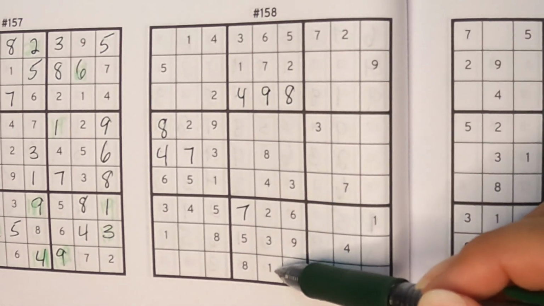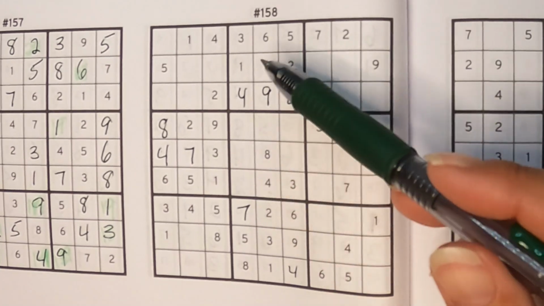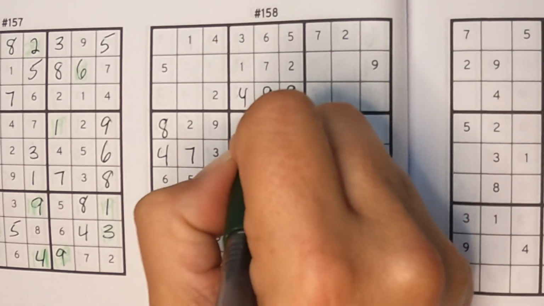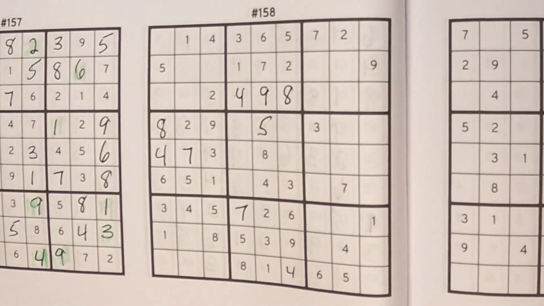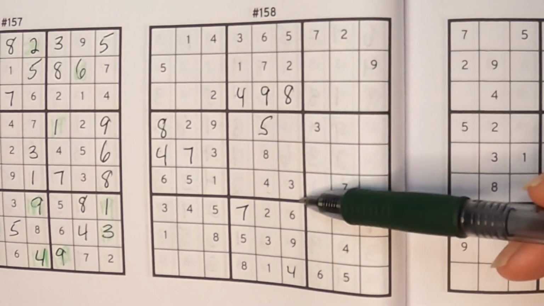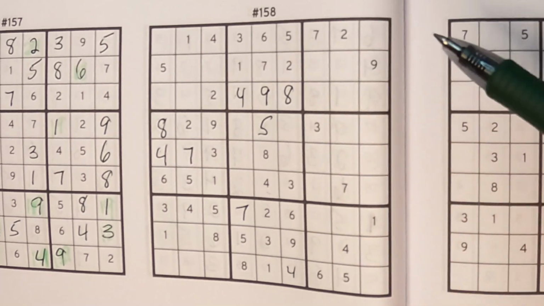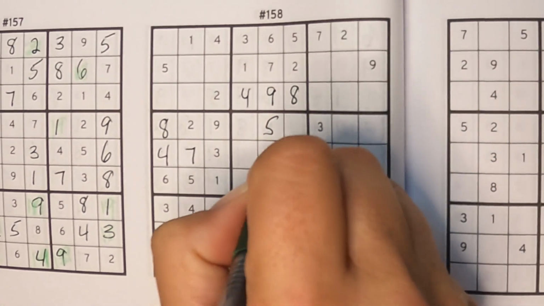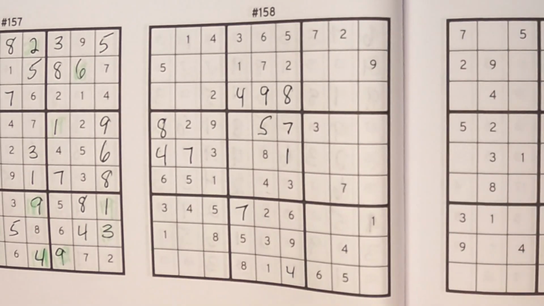If we look at this column, we've got 1, 2, 3, 4. We're missing a 5. For this column now, we're missing a 1 and a 7. We've got a 7 here, so 1, 7.